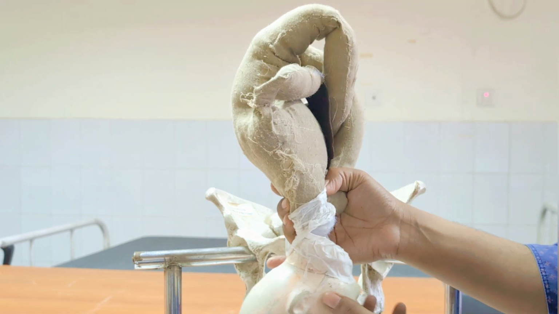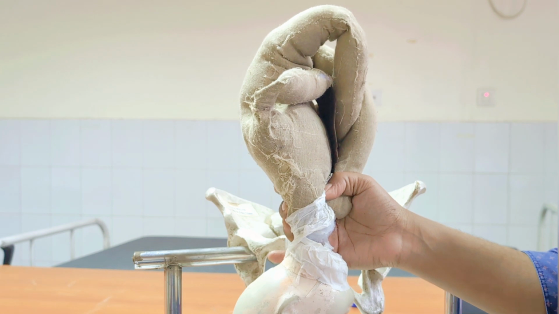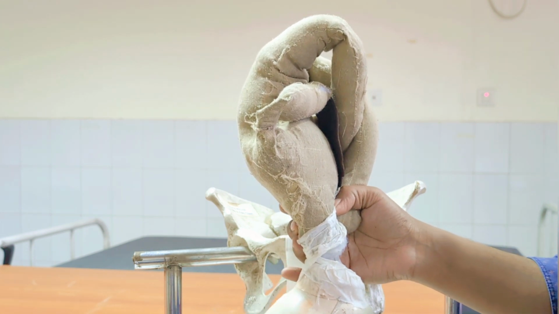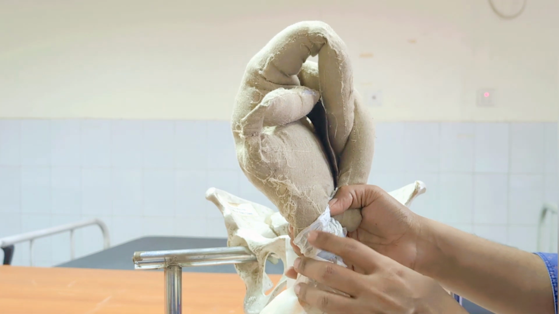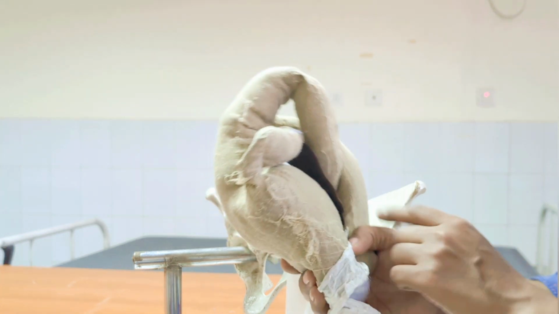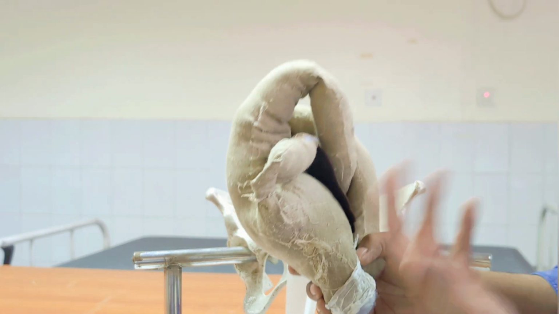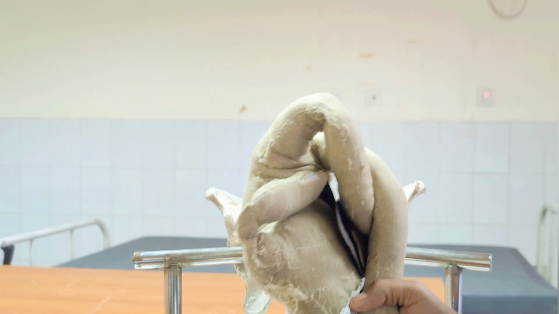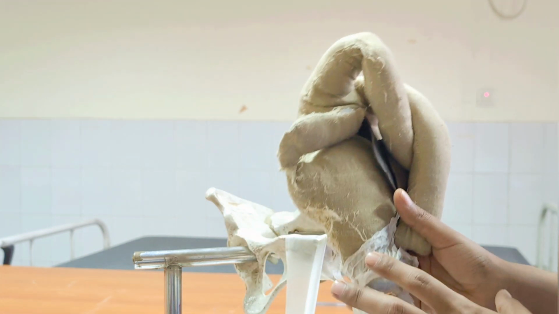Then finally the chin faces towards the maternal left thigh, and finally the anterior shoulder and the posterior shoulder deliver, and the rest of the body by lateral flexion, same as in the case of a normal labor mechanism.